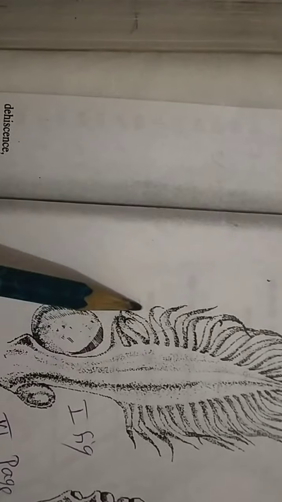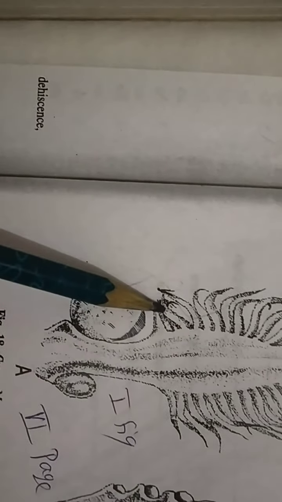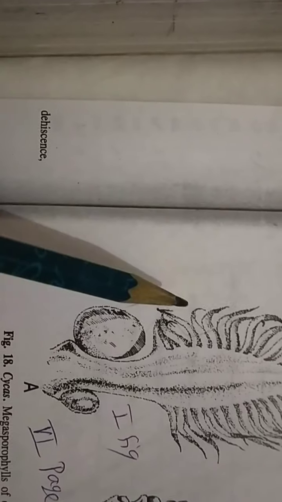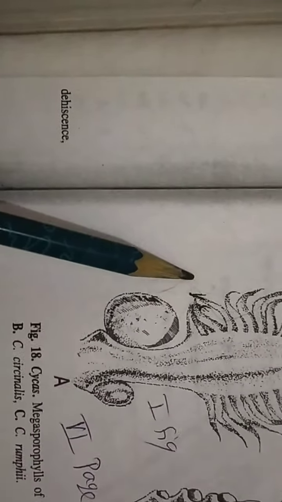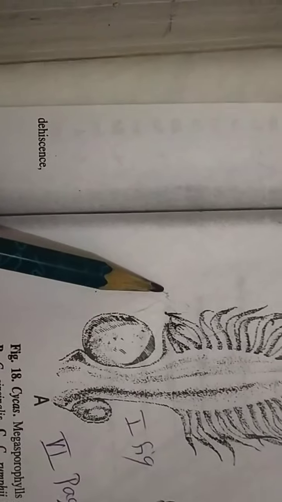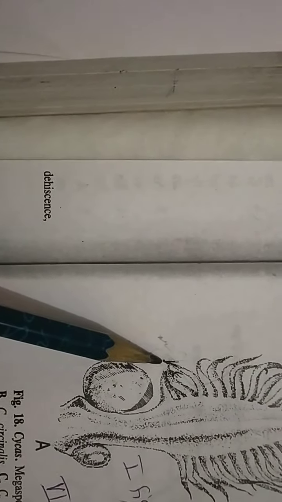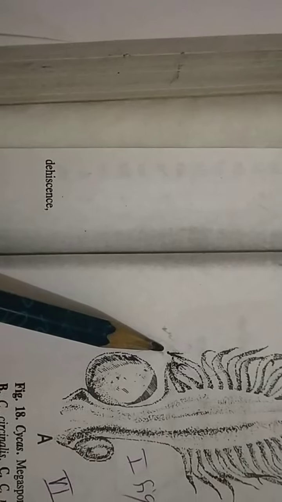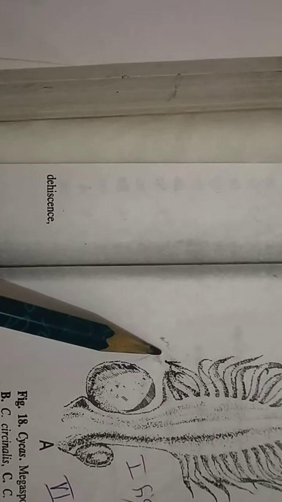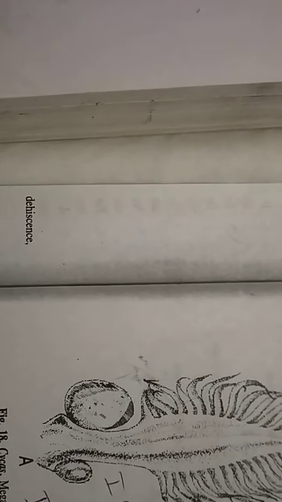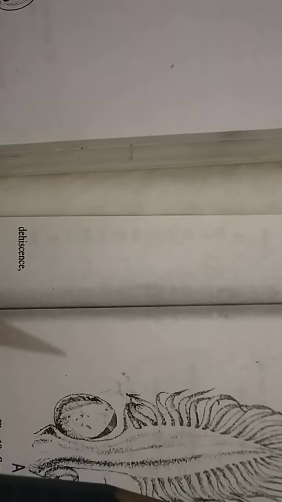One more important aspect is that the crown of megasporophylls is formed each year, in acropetalous succession, as you see on the stem.